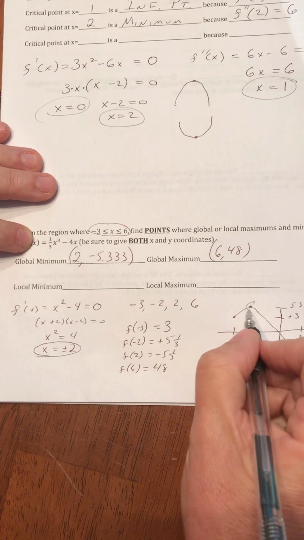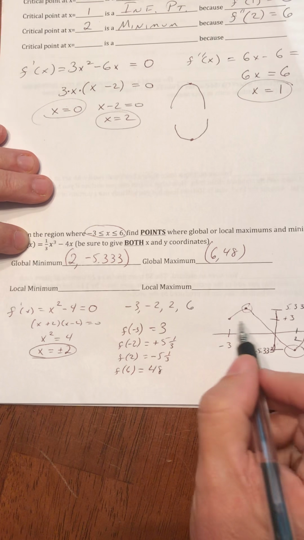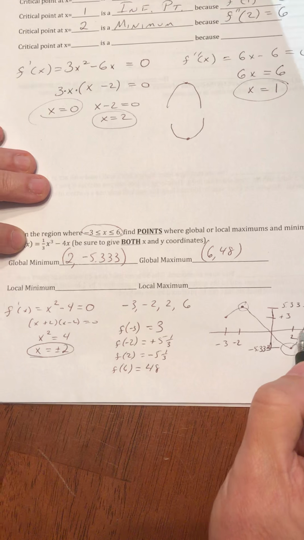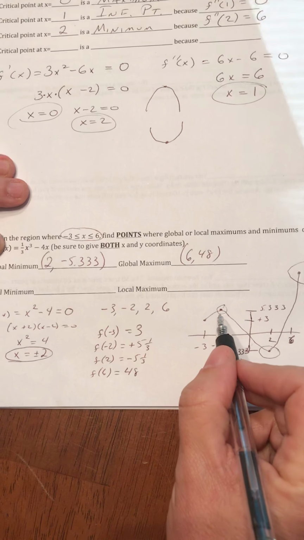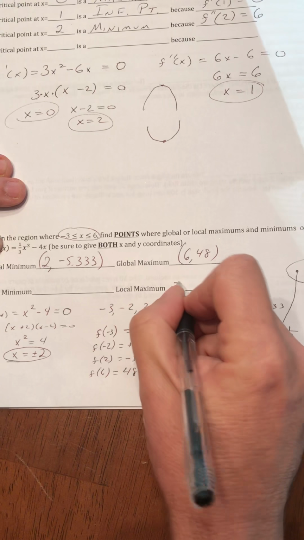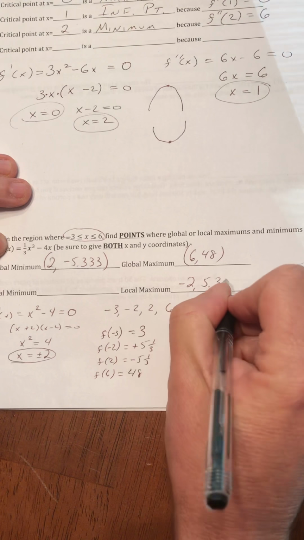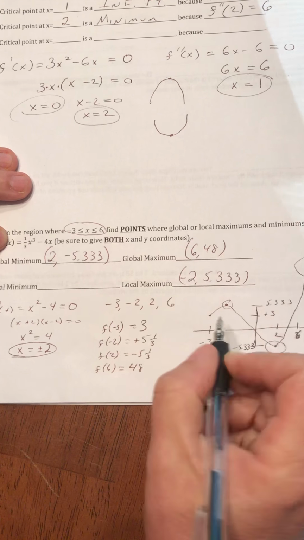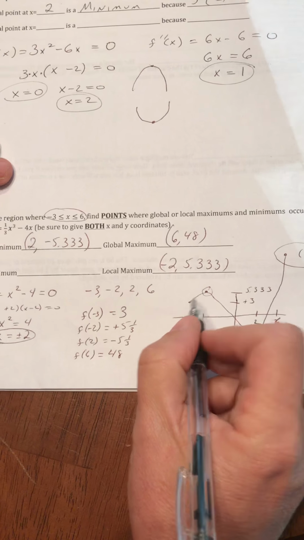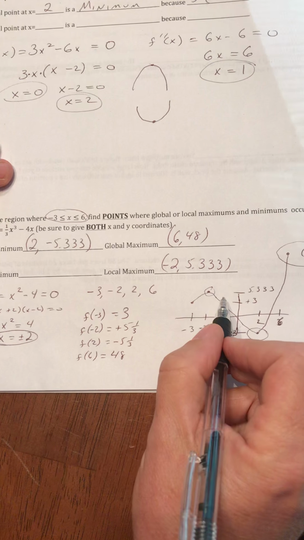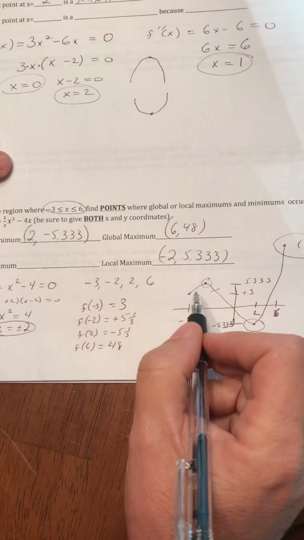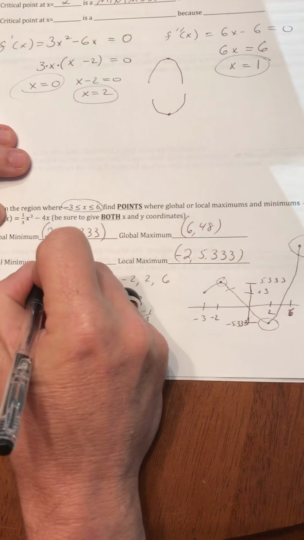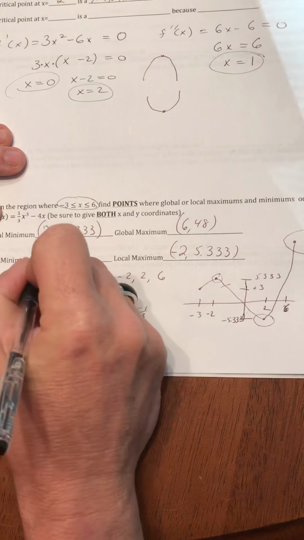This one would be a local maximum. In this area of the curve, all the way over to about there, that's the highest point that it ever reaches, and the coordinates at that point are negative 2 and 5.333. And this would be the local minimum because this is the lowest it reaches in this area of the curve. And the coordinates at that point, again, are negative 3, 3.